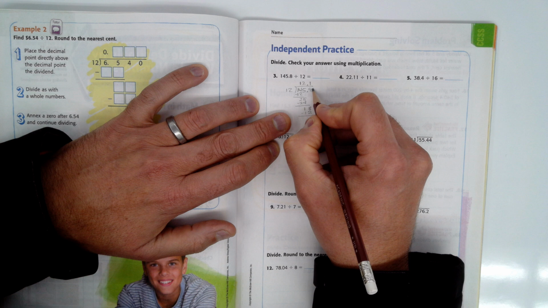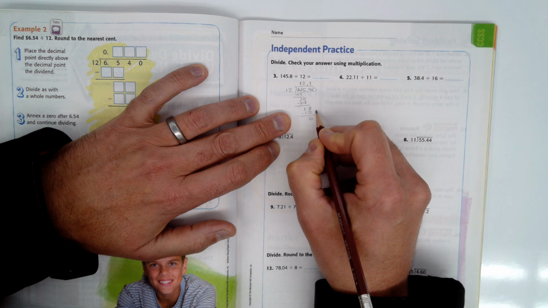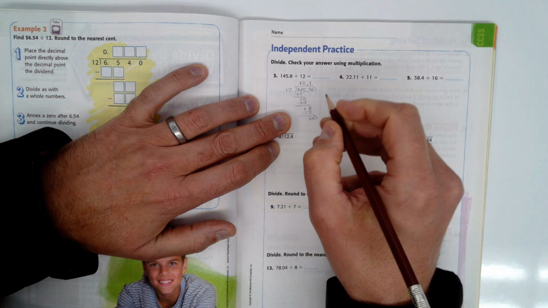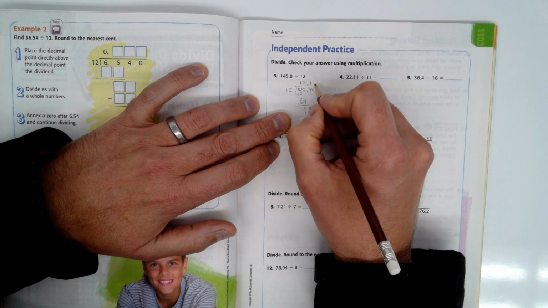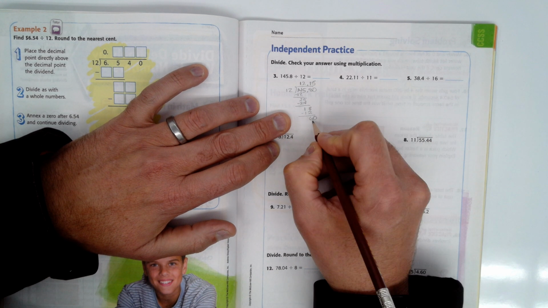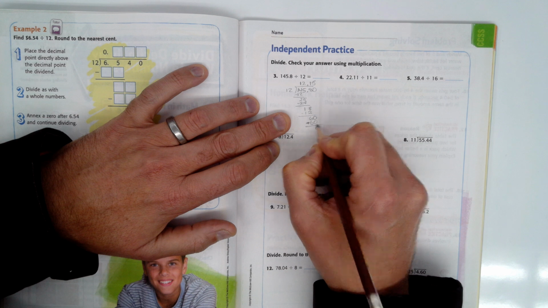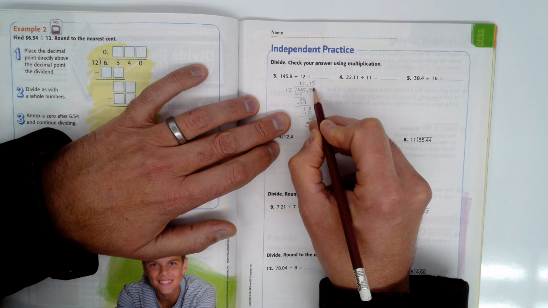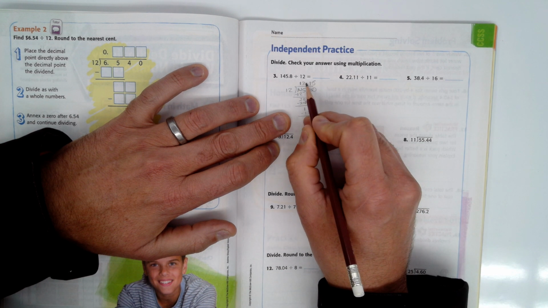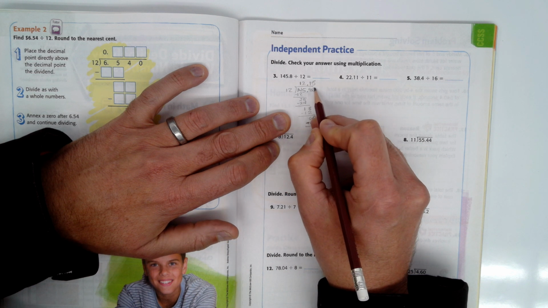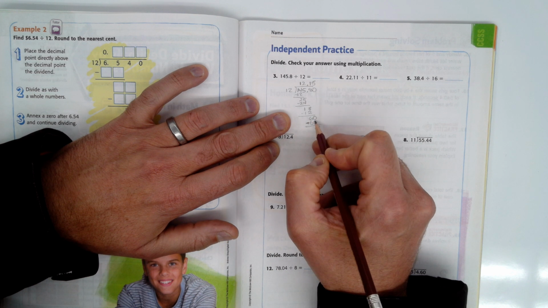What you would do here is you would put a 0, and you would bring down the 0. 12 goes into 60, would be 5 times, which would be 60. 12 times 5 is 60. And this is a minus, and that's 0 left over. The reason why we put the 0 here is because you can't have a remainder when you're dealing with decimals. So you have to keep going. And to keep going, you add a 0 on here so that you have a number to bring down.